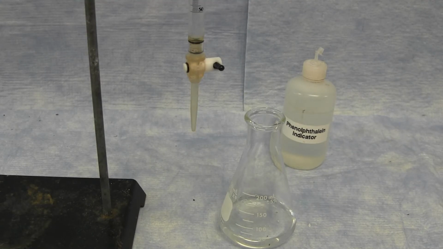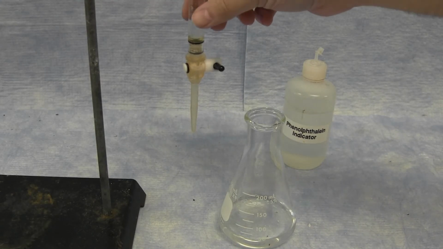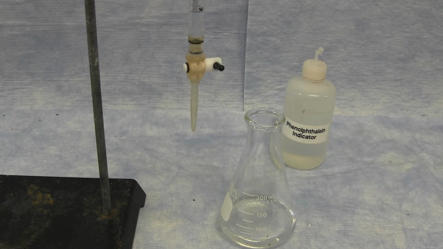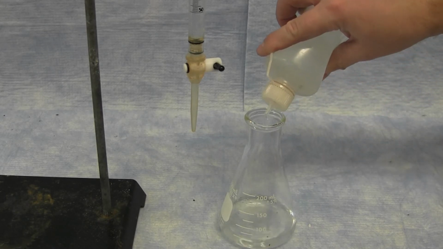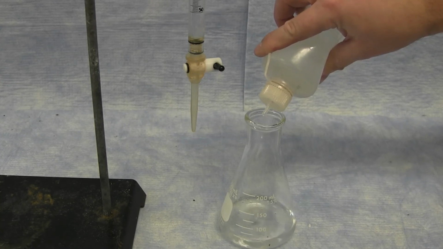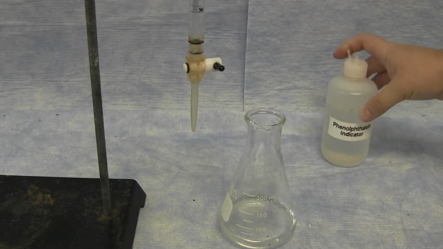To begin the titration, you will fill the burette with the standardized 0.1 molar sodium hydroxide solution. The concentration of this solution is known to 4 significant figures, so please be sure to record the correct concentration given on the sodium hydroxide container. You will add about 5 to 10 drops of phenolphthalein indicator to the flask.